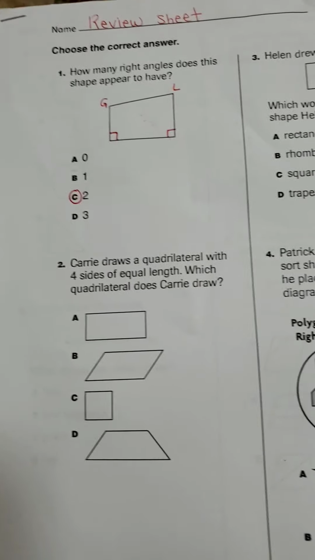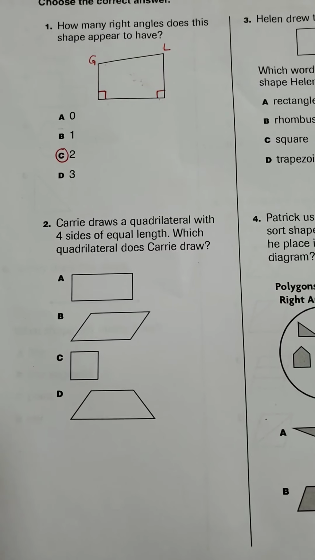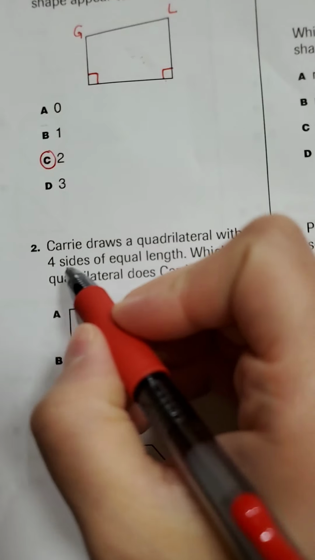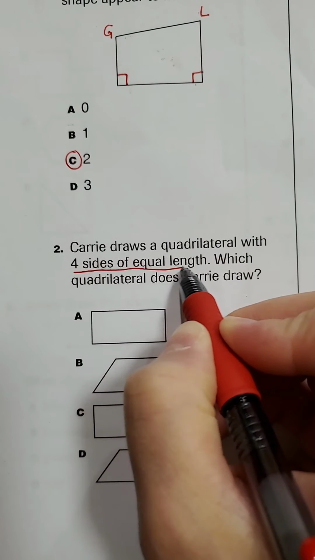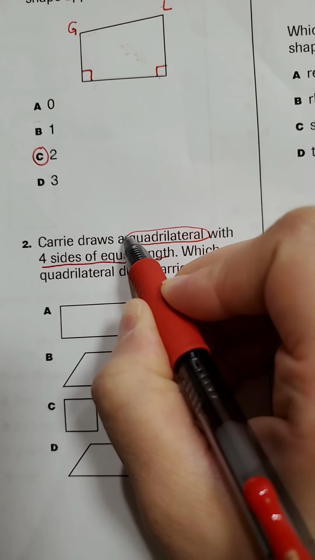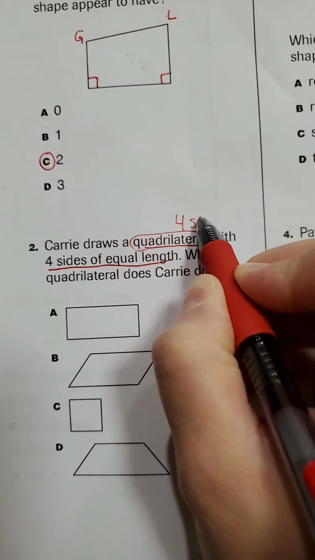Carrie draws a quadrilateral with 4 sides of equal length. Which quadrilateral does Carrie draw? Okay? 4 sides of equal length. And we know that a quadrilateral is a polygon with 4 sides, right?